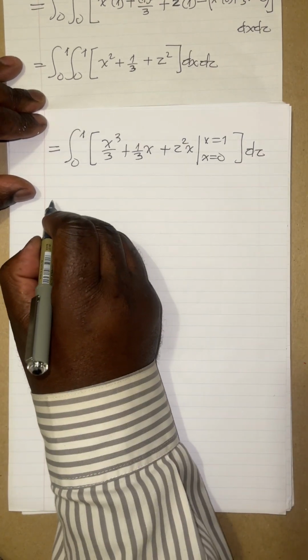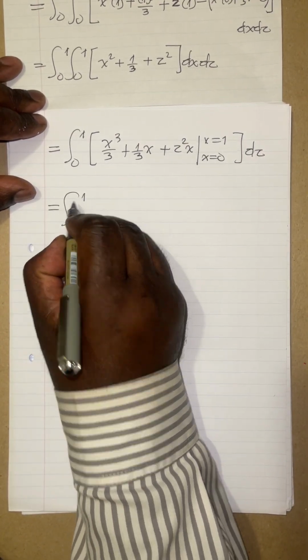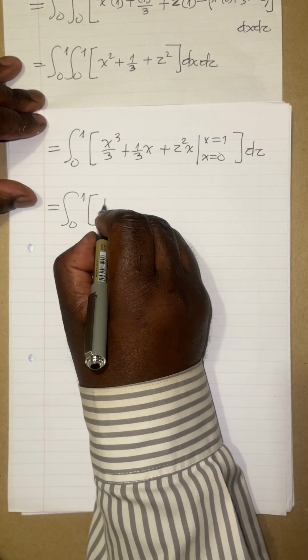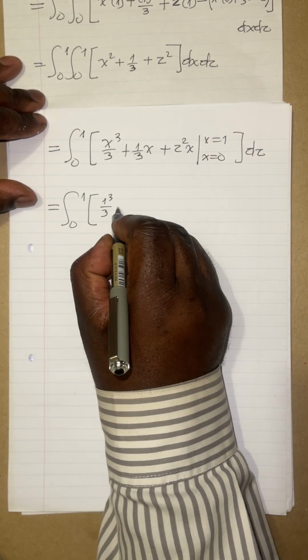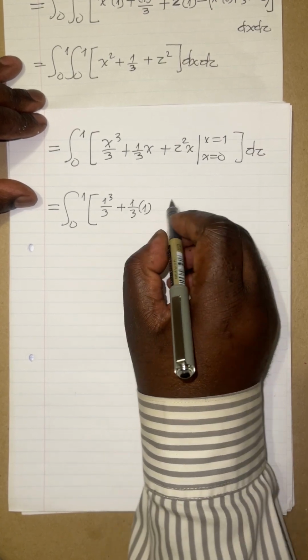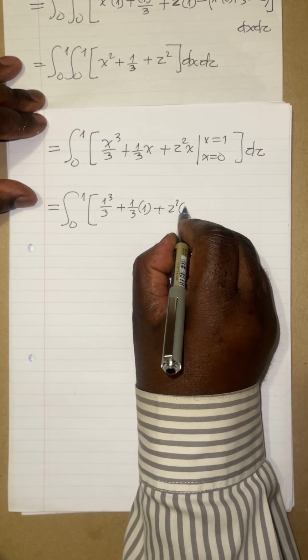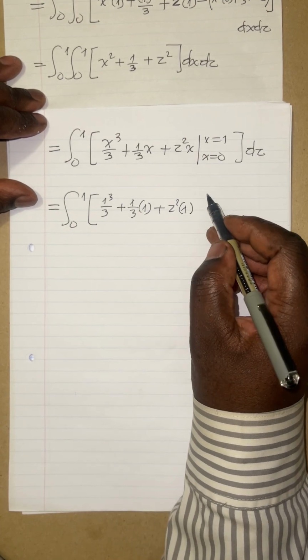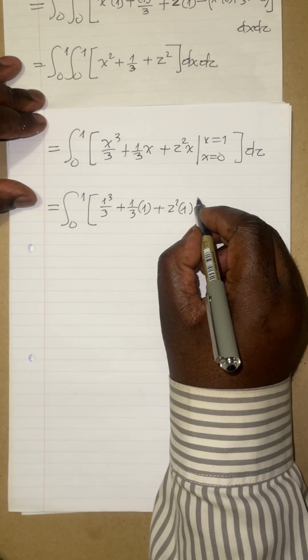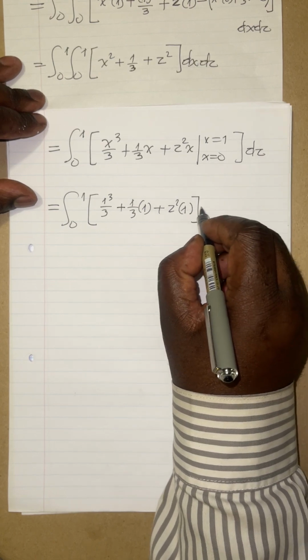Now let's perform the substitution. Integral from 0 up to 1. Put 1 where there's x, so this will be 1 cubed over 3 plus 1 over 3 times 1 plus z squared times 1. If you substitute 0, it will be 0 all of it. So I would rather leave it at the moment because of space. You can actually prove that this is correct.